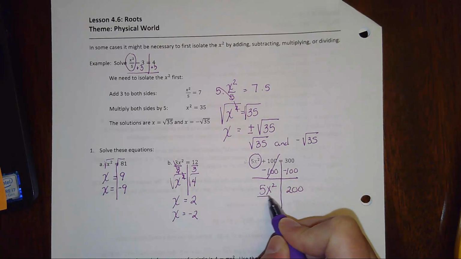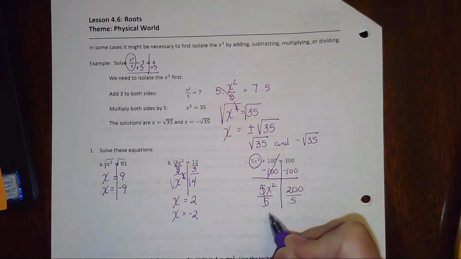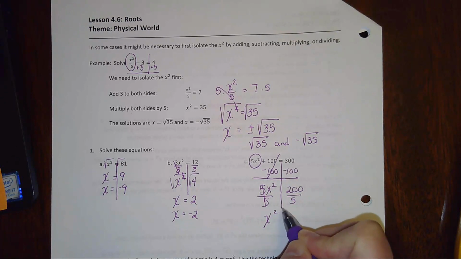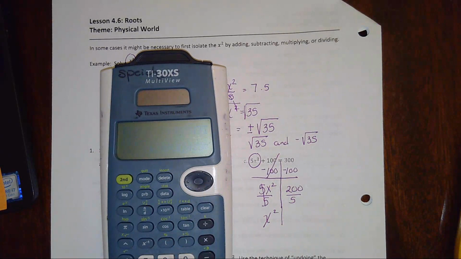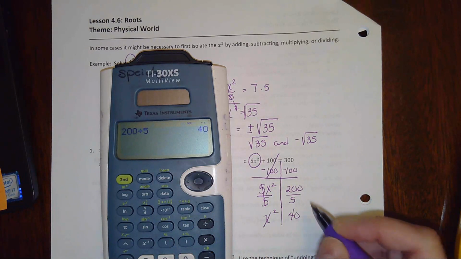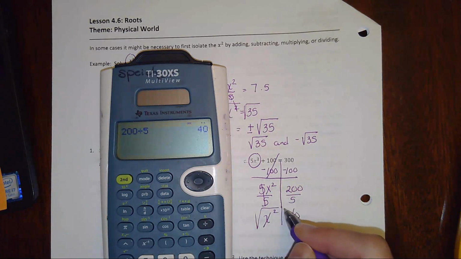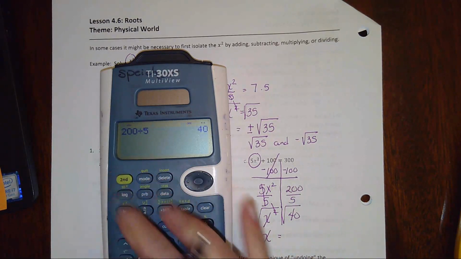And to undo multiplication, we divide. We can't think about the square root symbol until that is all by itself. So 200 divided by 5 is 40. And now we can take the square root of both sides. So the x falls out.